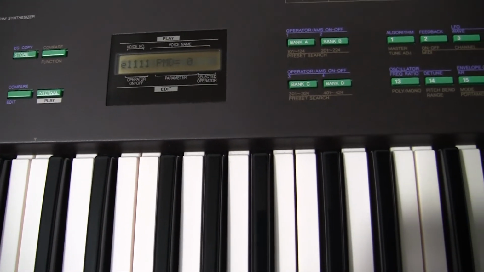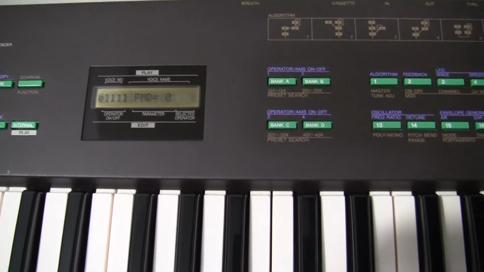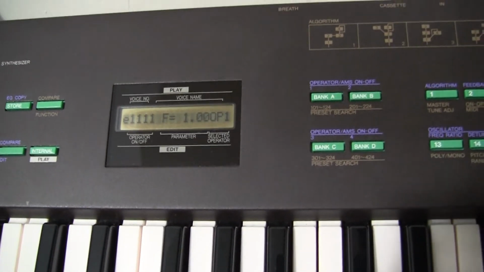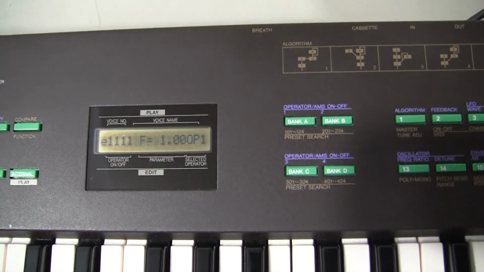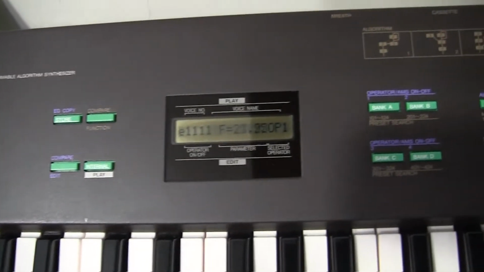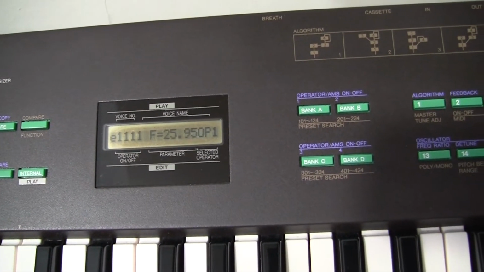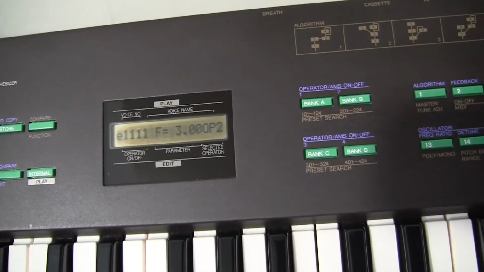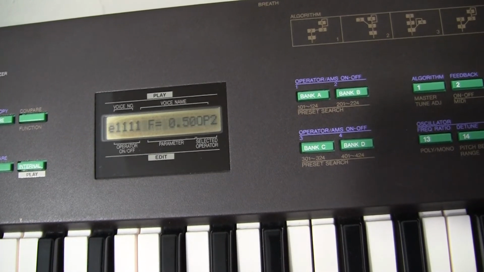And then we need to do 2 things. We need to change the ratios to non-integer values. Remember, we had them simply set to 1, 2, 3, and 4. Well, now we're going to push up the lever, and we're going to make the first ratio equal to 25.95. We're going to make the next one equal to 0.5.